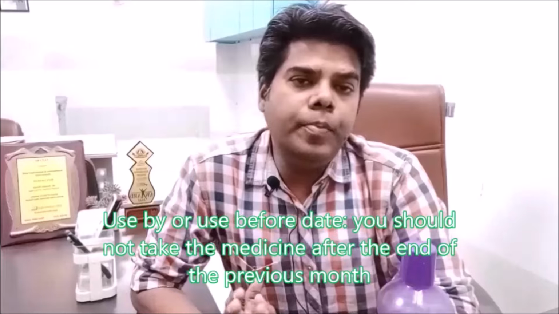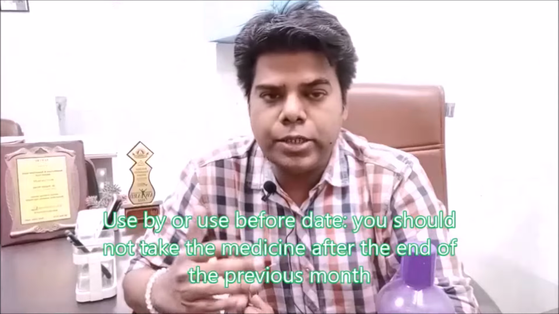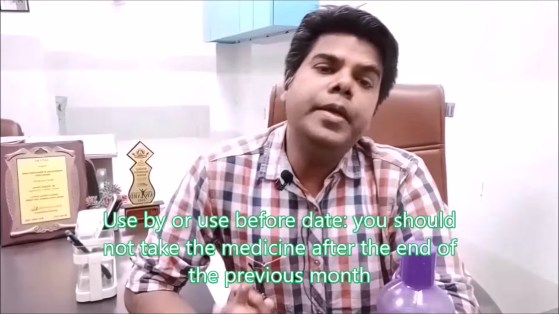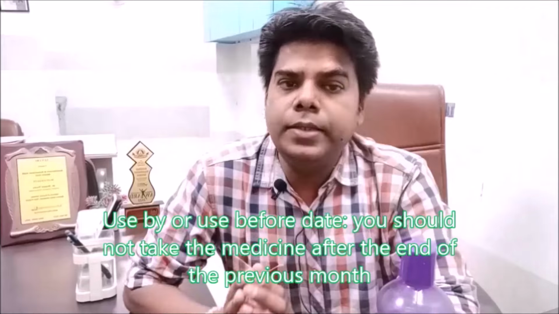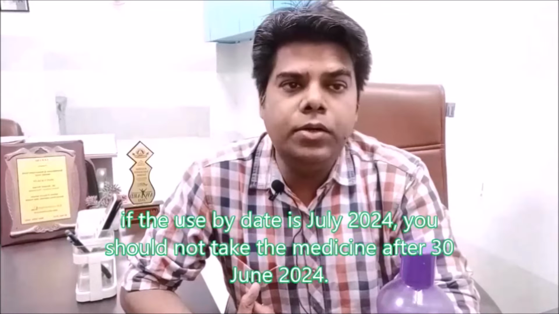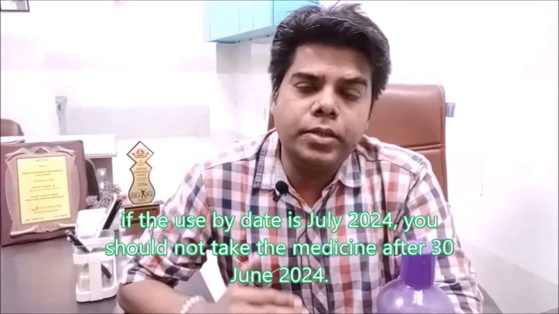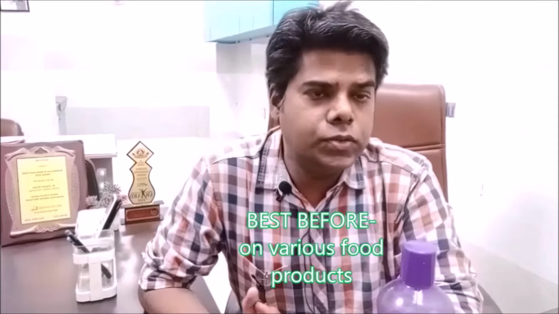And side by side, you should also know the meaning of the term use by date. If your medicine has a use by or use before date instead of an expiry date, this usually means that you should not take the medicine after the end of the previous month. For example, if the use by date is July 2024, it means you should not take the medicine after 30th June 2024. And yes, we also find the term best before on various food products.